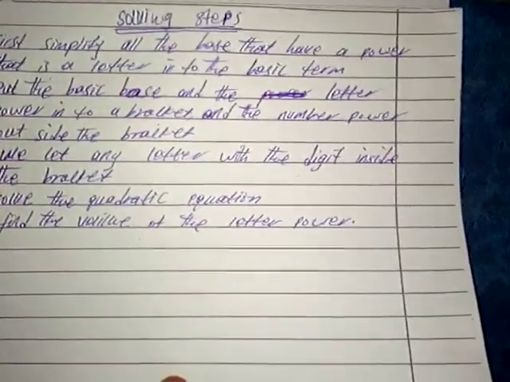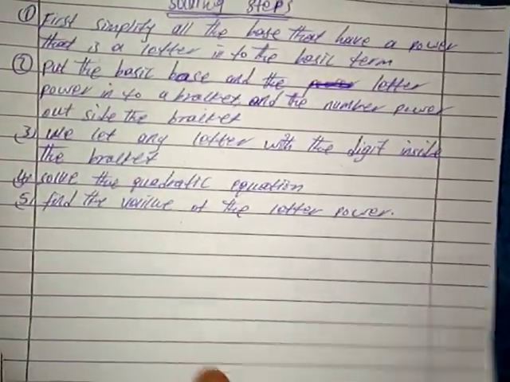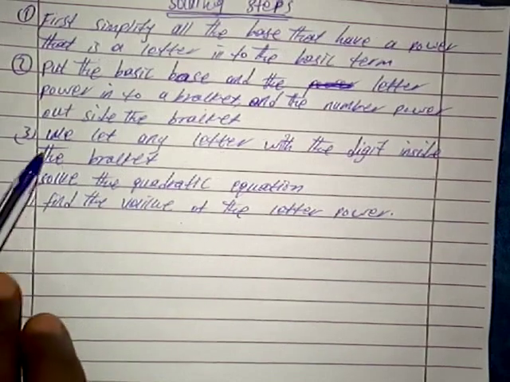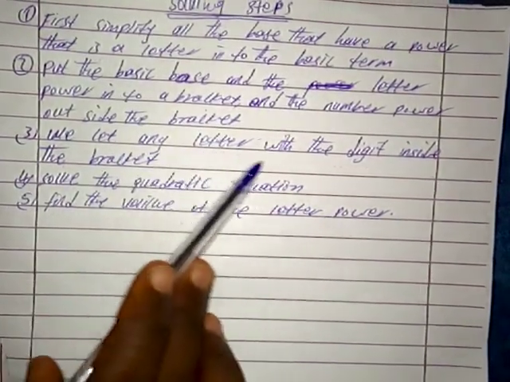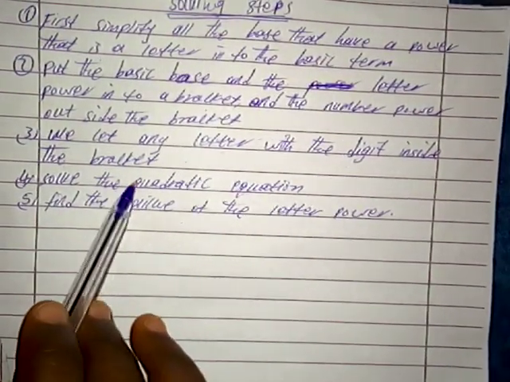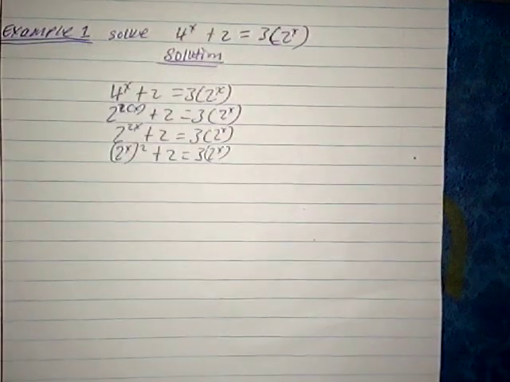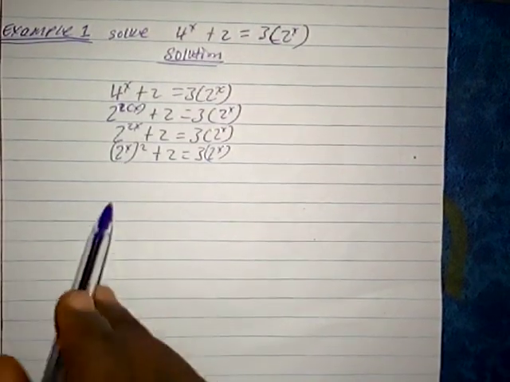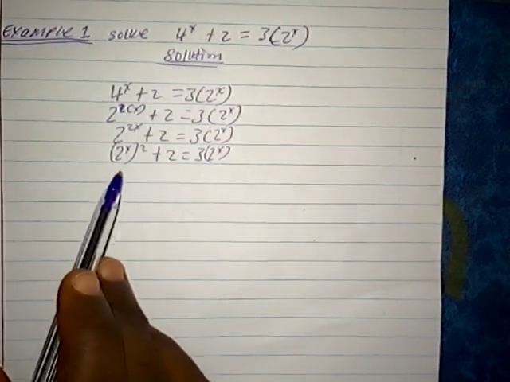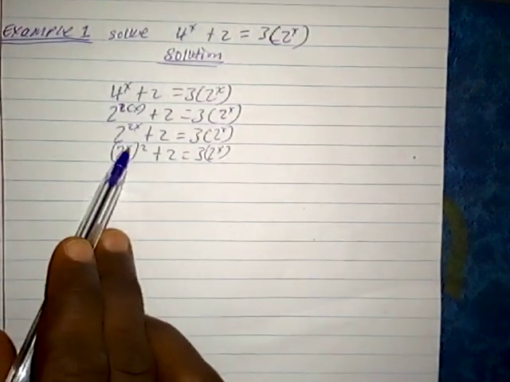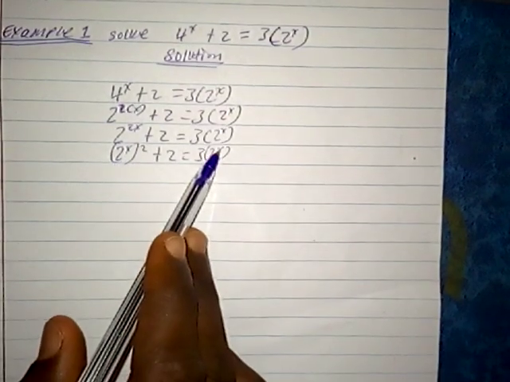Now what is the next step? Once we have put the basic base and the letter power inside the bracket, the next step is that we let any letter stand for the digits inside the bracket. What are the digits inside the bracket? 2 raised to the power x is inside the bracket.